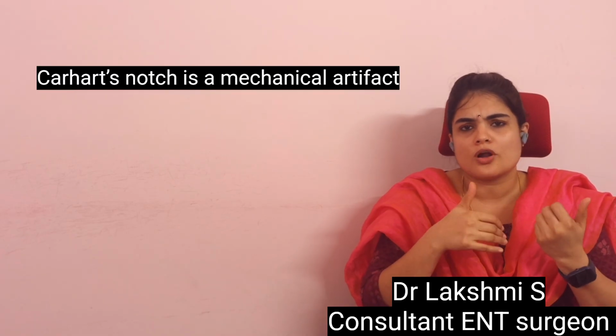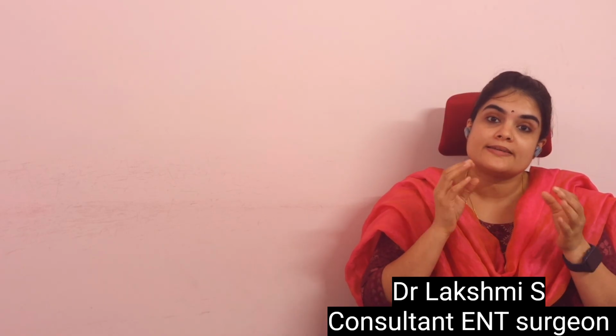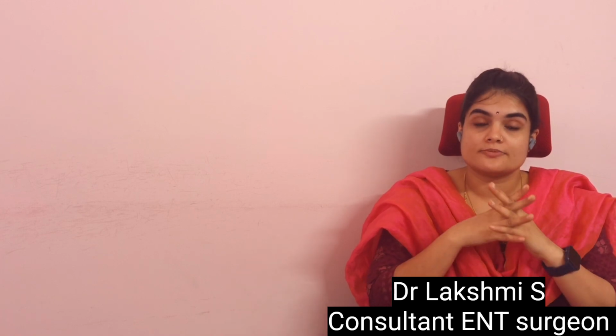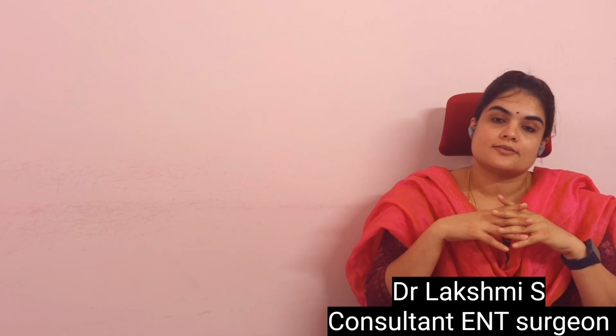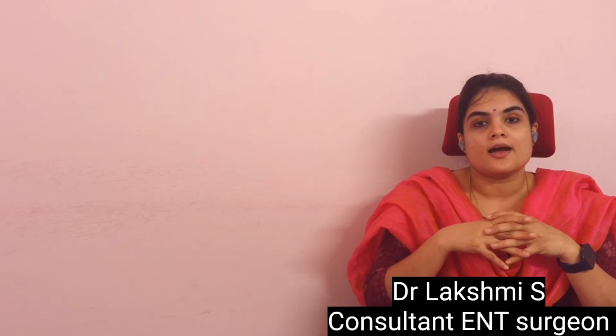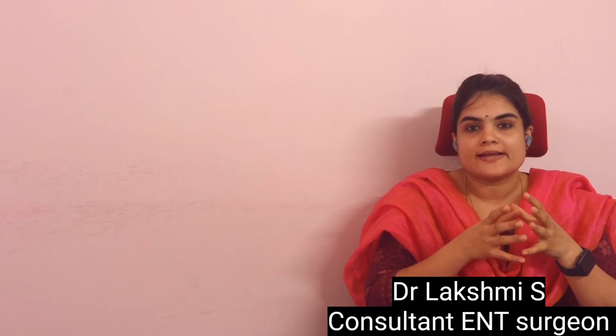Why do we say it is a false loss or an artifact? Because once we correct the stapedial otosclerosis, once we do a surgery, this will get corrected. So the dip will be corrected. That is known as Carhart's notch. Then another thing you have to know is what is a cookie bite audiogram.